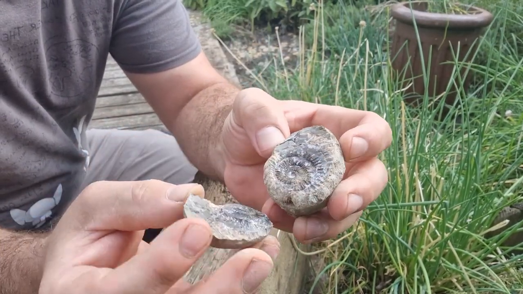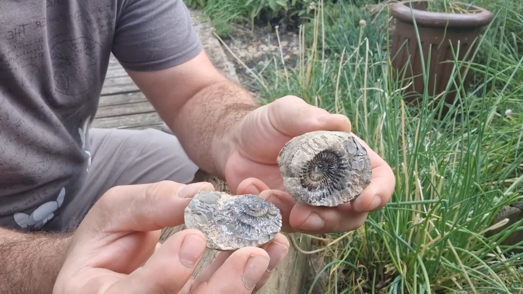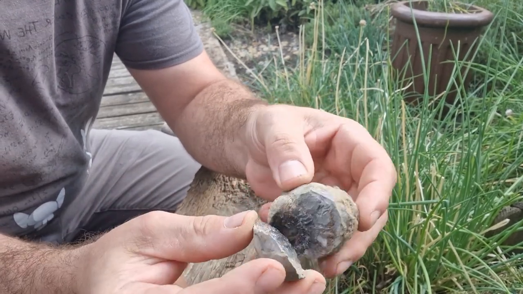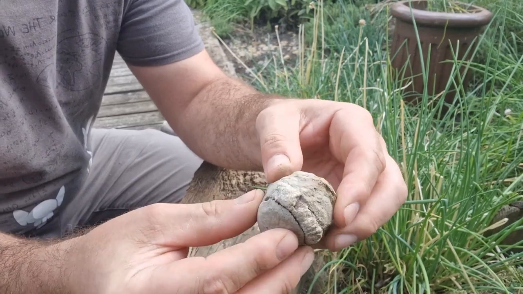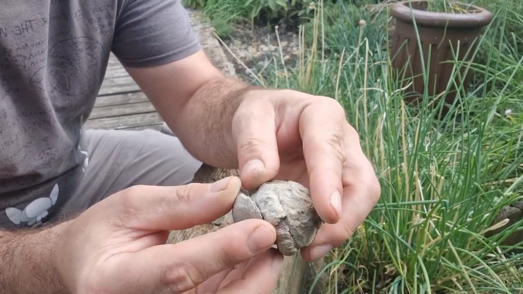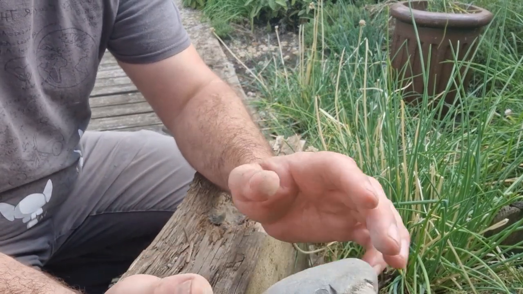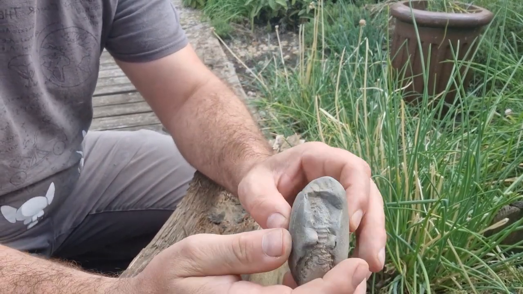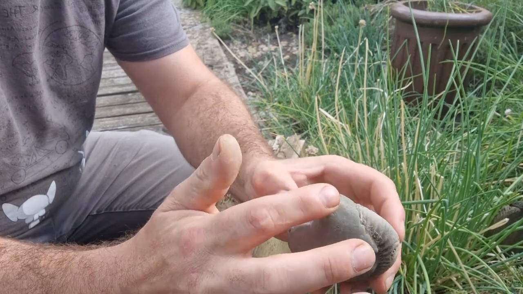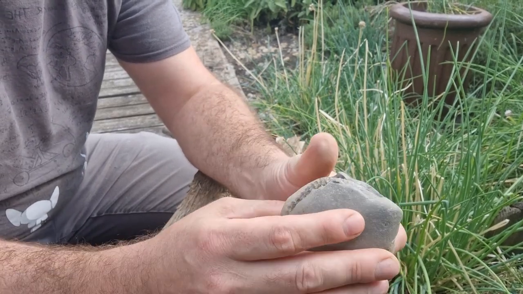Lovely split. Again, it's quite water worn, but inside some lovely whorls. And I might just do this one as well actually, because again the outer keel is very worn, so I think I could hit it there and possibly get a nice split on that one.